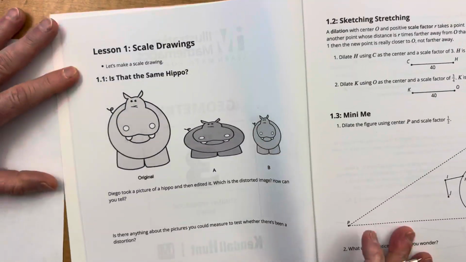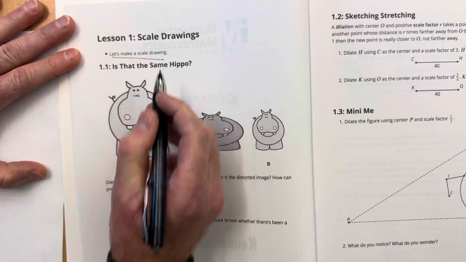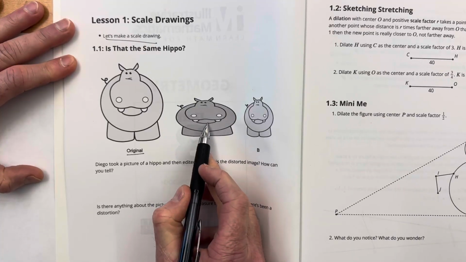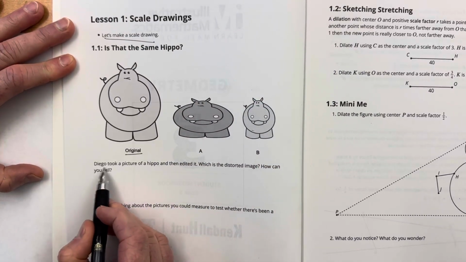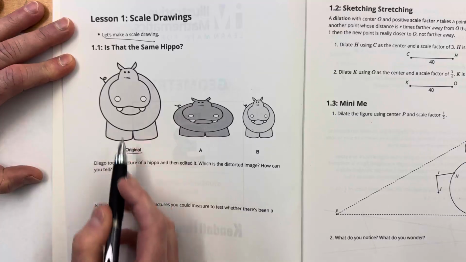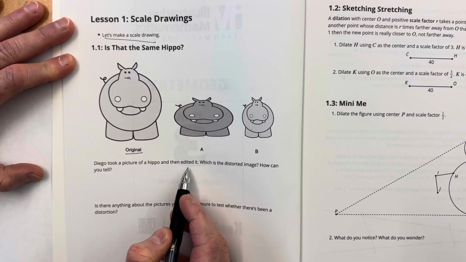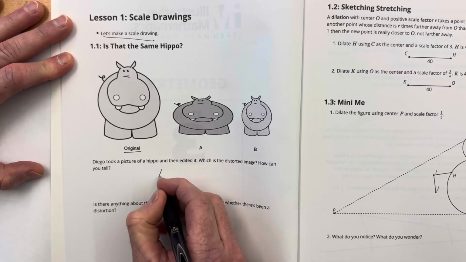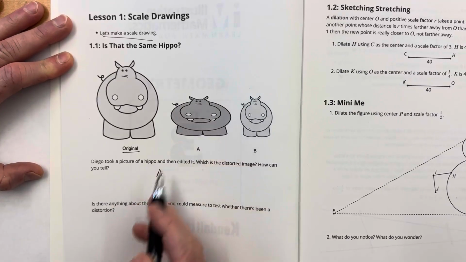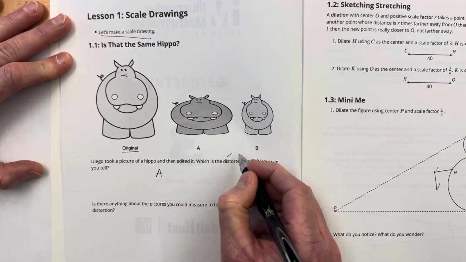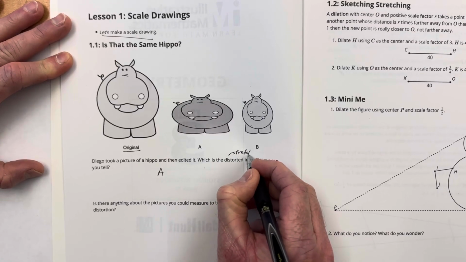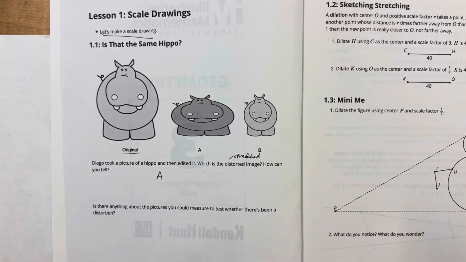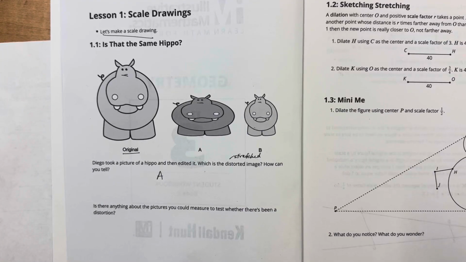All right, this one's easy. Let's make a scale drawing. Okay, cool. Here's the original hippo. Here's A and B. They ask us a question. Diego took a picture of a hippo, and then he edited it. Which is the distorted image? Obviously, A is distorted. Distorted means stretched, basically, or just kind of altered. Well, altered's a bad word, but stretched is a good synonym for distorted.